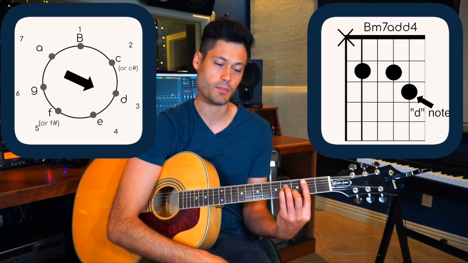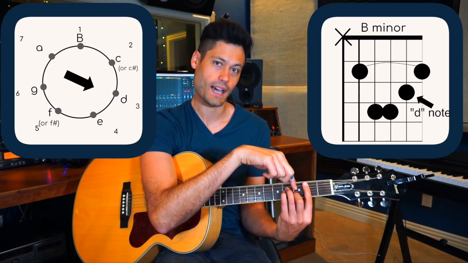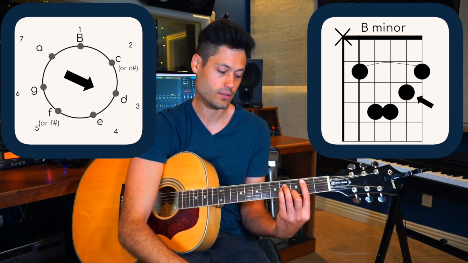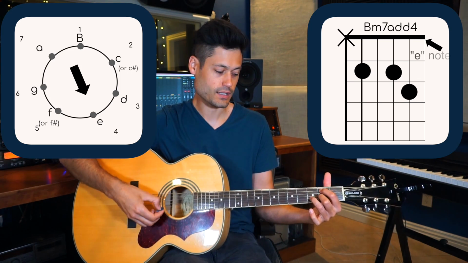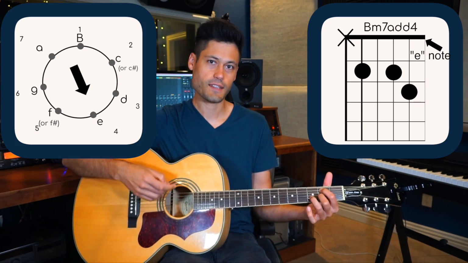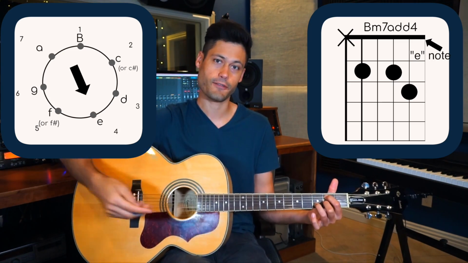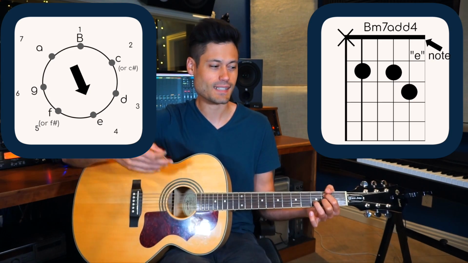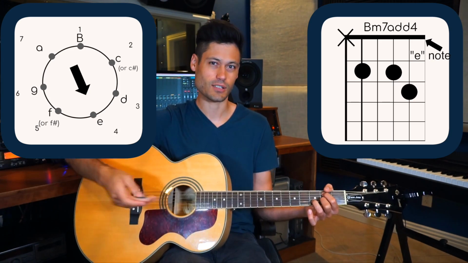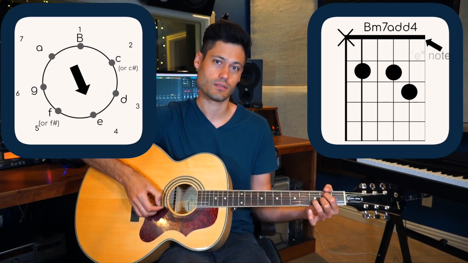When you play that B minor chord, we have that exact note right here. It's a D note. And what that high E string does, it gives that B minor a 4 note. E is B's 4 note. So it's a B minor 7 with a 4 in it also. So there's 2 colors in that chord.